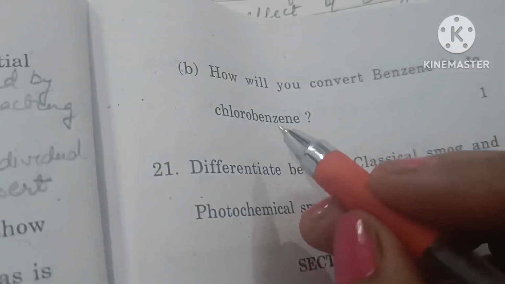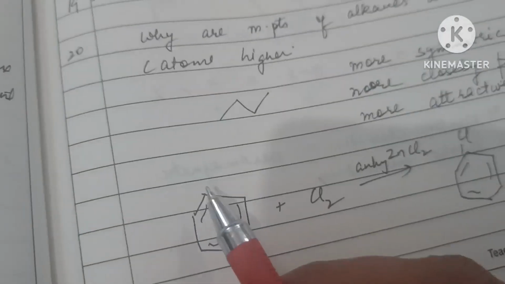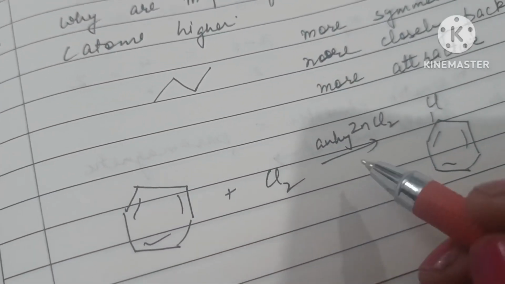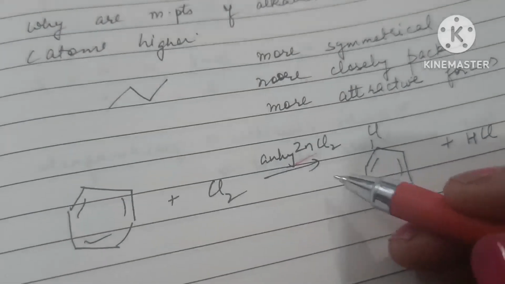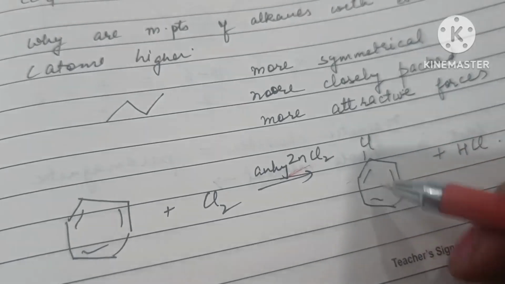How will you convert benzene to chlorobenzene? Benzene is reacted with chlorine in presence of anhydrous zinc chloride. So a chloronium ion gets attached and chlorobenzene is formed.